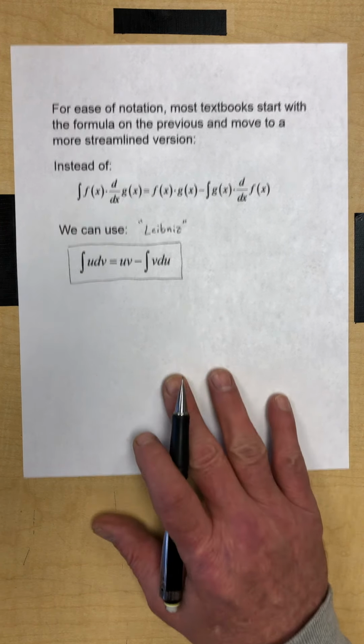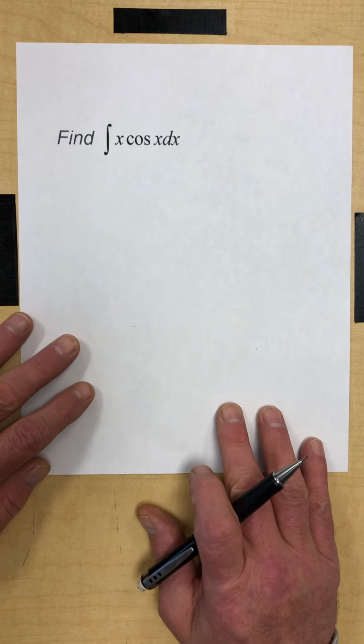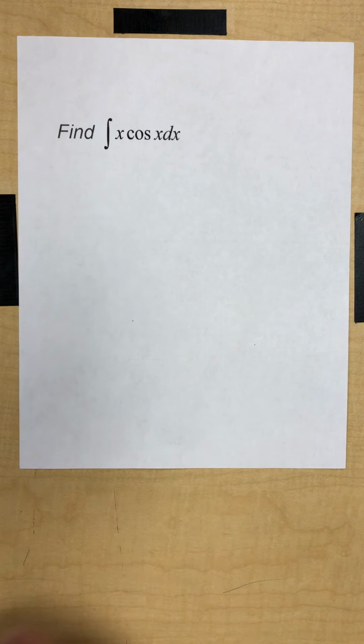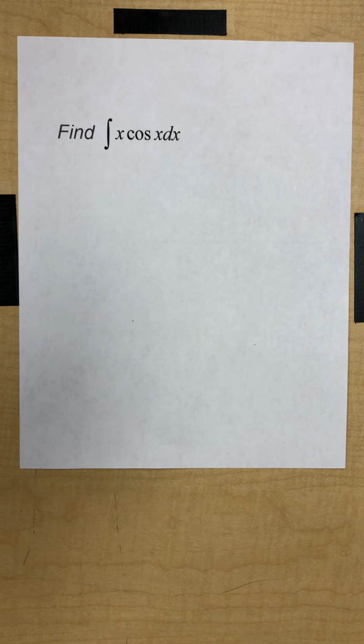Okay? All right, so we'll get through a couple of these problems today, and we'll see how we do on them. The two problems we look at today are really similar to one another. Right here, first one. Notice I have a product of two functions. One function is x, one function is cosine of x, and so I've got to set this up.